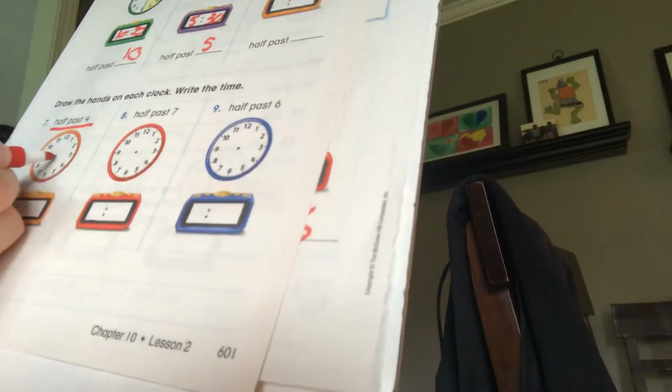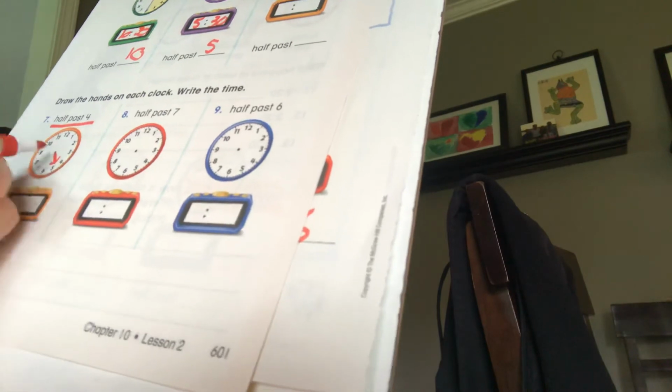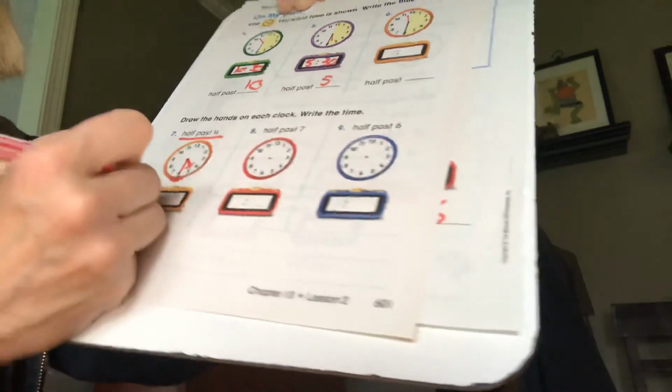Okay, keep doing that. Down here, draw your hands. If it's 4:30, I'll go between the 4 and the 5. And then that one, I kiss the bottom line. And then this is 4:30.